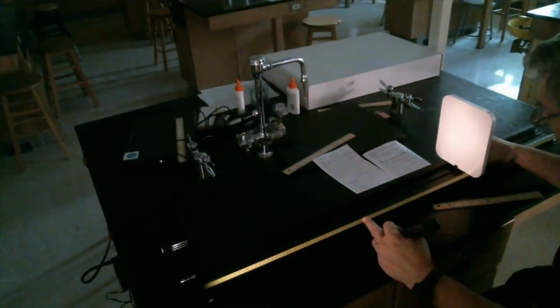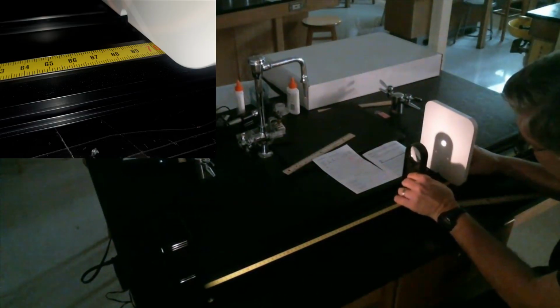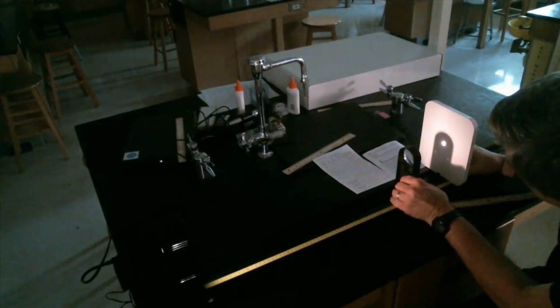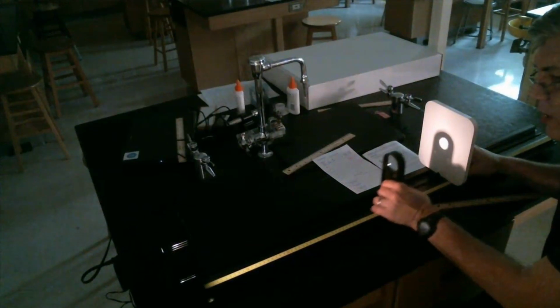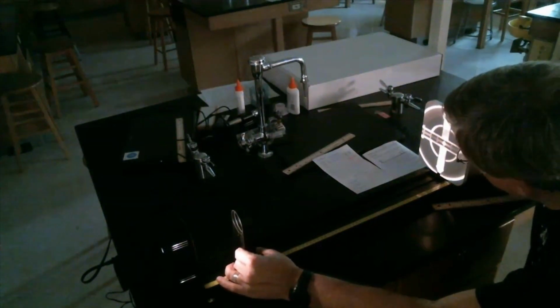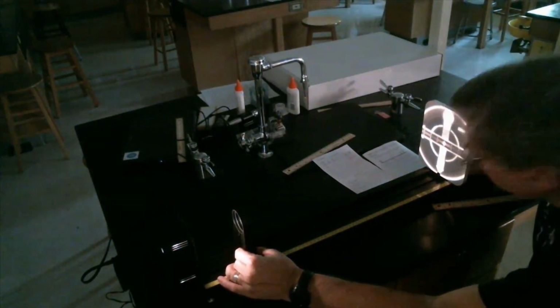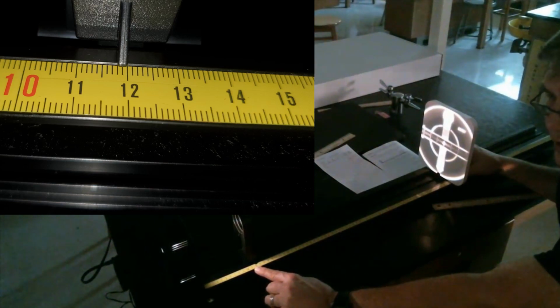Now we'll repeat again, move into 70 centimeters, and move back until we get a clear image. There we go. So 70 minus this will give us our image distance, and this is also our object distance. Move back and get that in focus. There we go. So 70 minus this number is our image distance, and this number is our object distance.